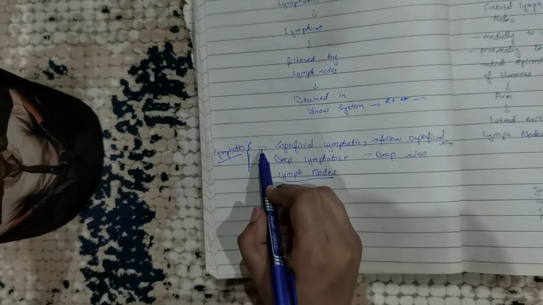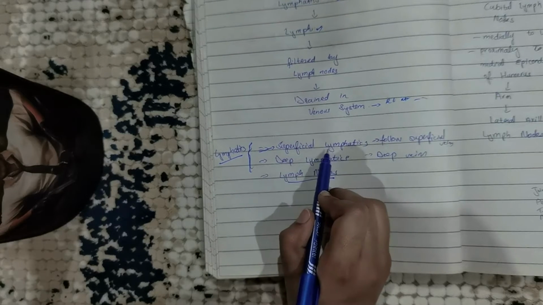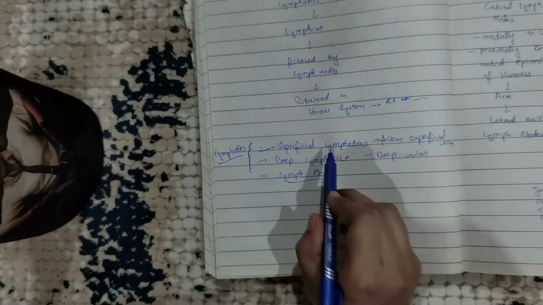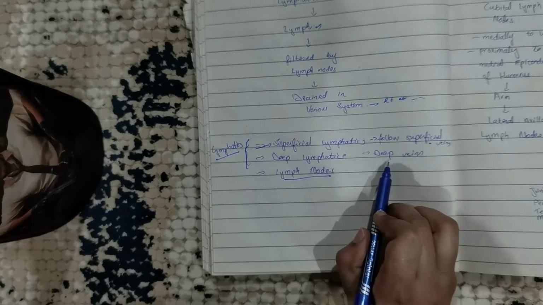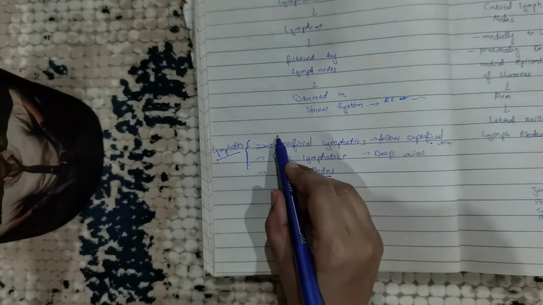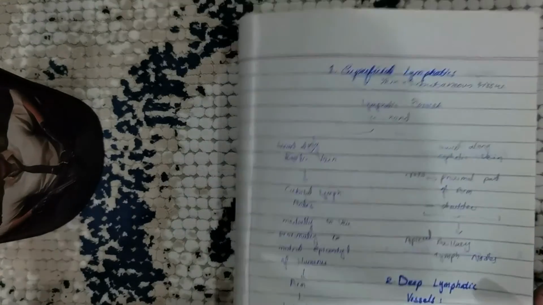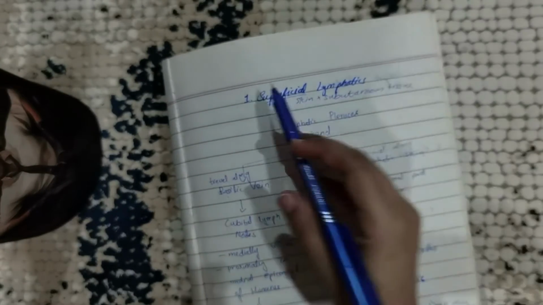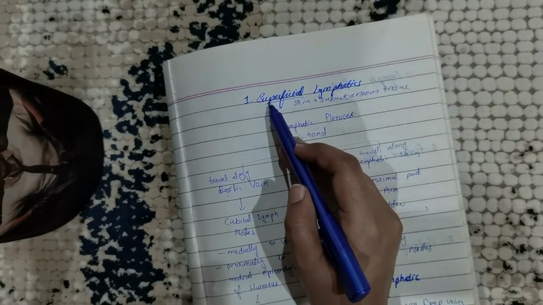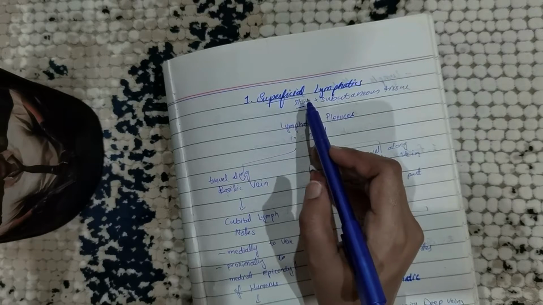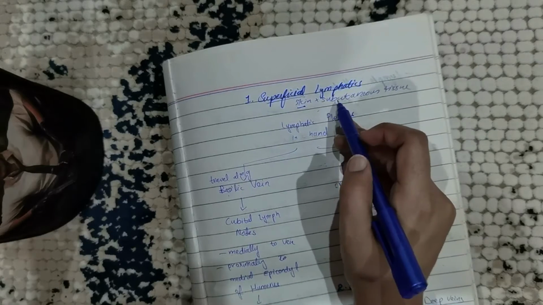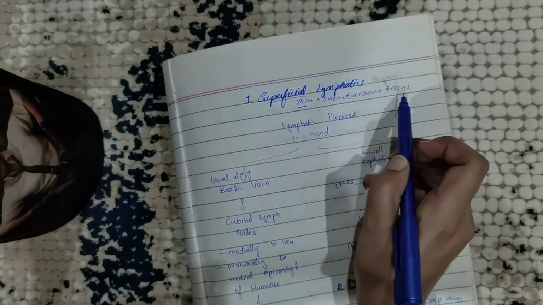The lymphatics are divided into two categories, the superficial lymphatics and the deep lymphatics. Superficial lymphatics follow the superficial veins, whereas the deep lymphatics follow the deep veins. Now let's see the course of the superficial lymphatics. Superficial lymphatics, as the name indicates, are superficial, meaning the skin. They drain the lymph from the skin and the subcutaneous tissue.